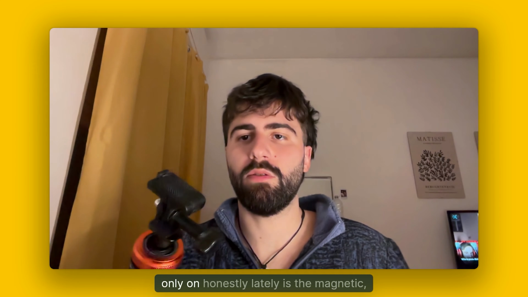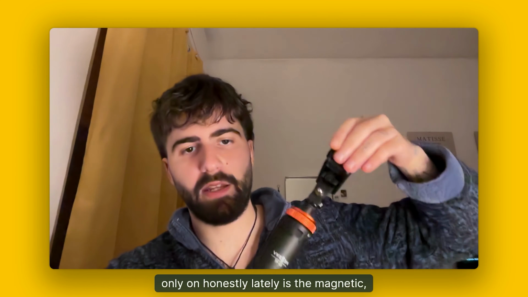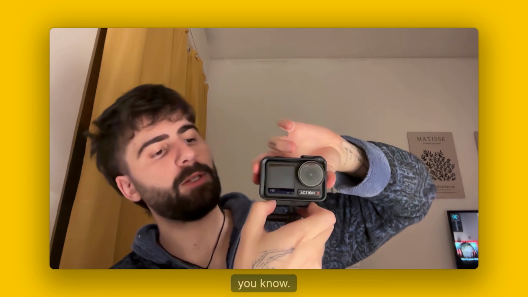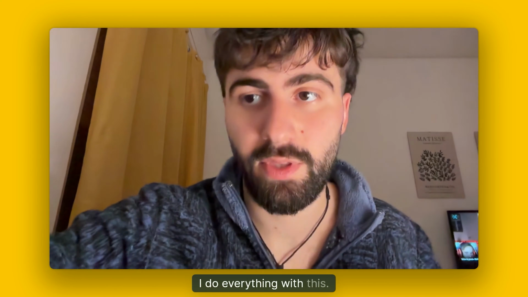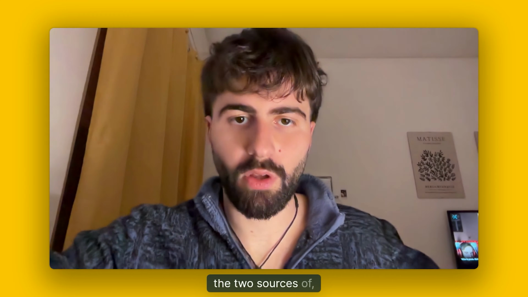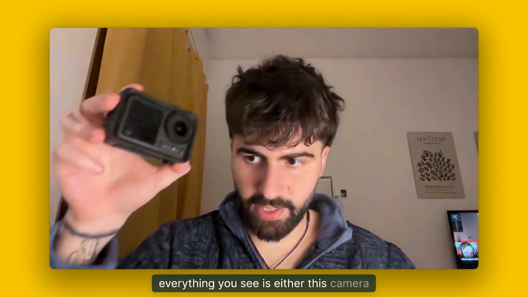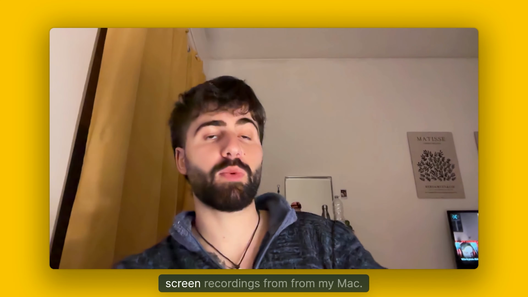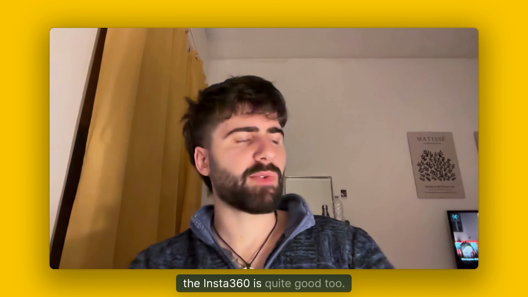And the good thing about all action cameras, honestly, lately, is the magnetic mount. You know, just boom, they're set. Then from here, that's it. I do everything with this. The two sources of everything you see is either this camera or this one that I'm basically recording the screen recordings from my Mac. That's it. So yeah, the Insta360 is quite good too.